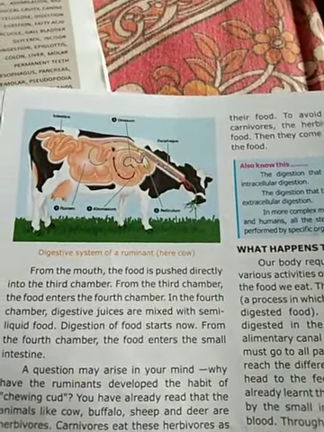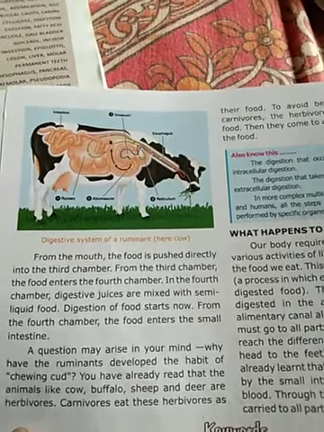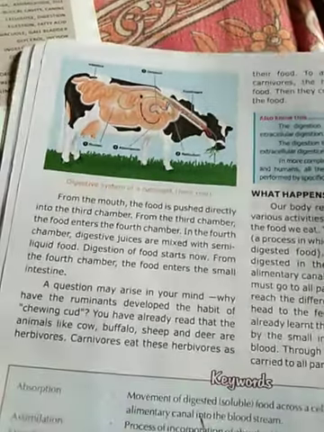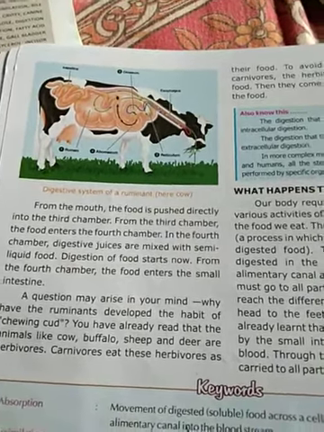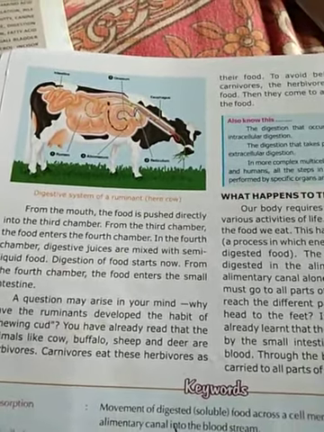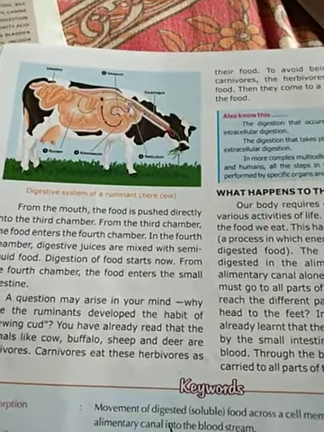Then after digestion, the food enters the small intestine. From the small intestine, the body cells absorb the nutrients.